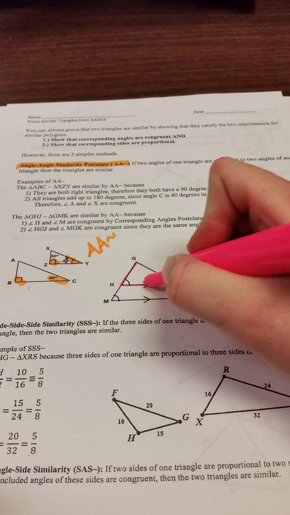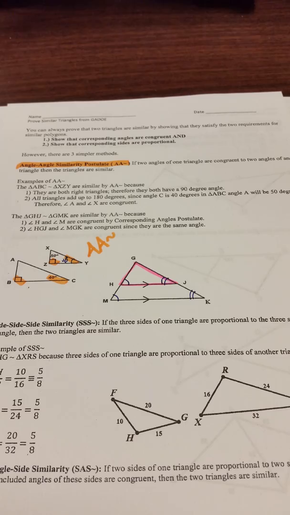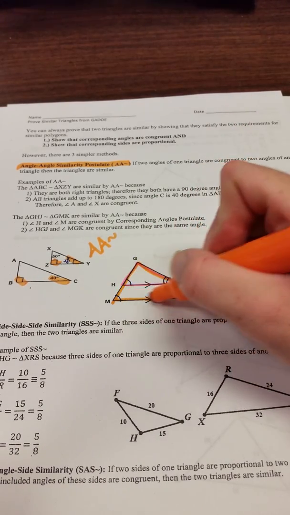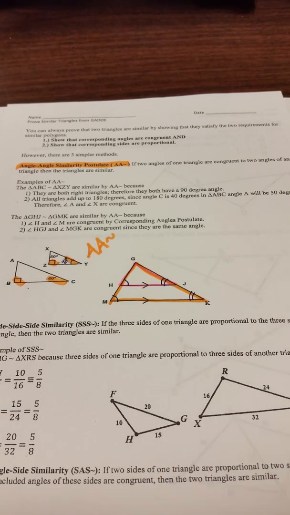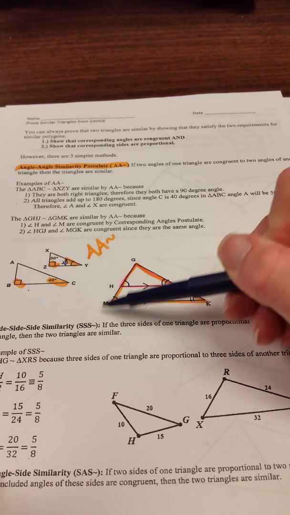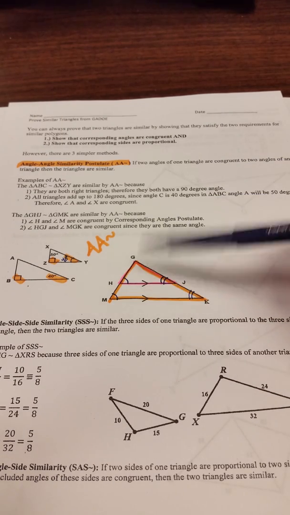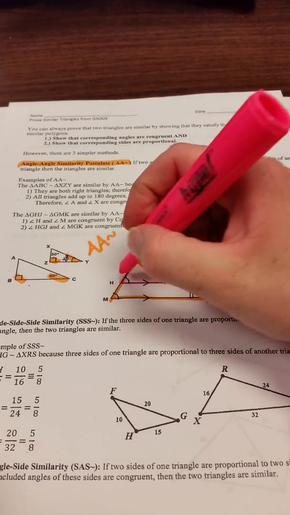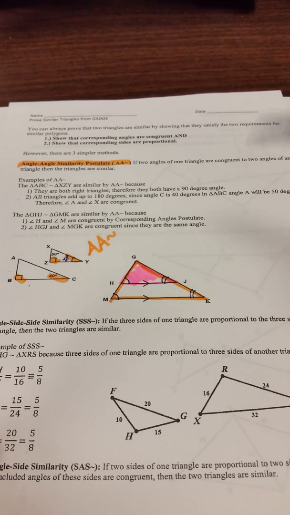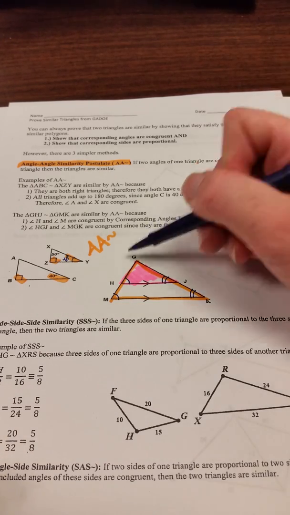You have a small triangle right here. You'll see the pink triangle, and then you have the big triangle, the orange one. So you have this small triangle comparing to the big triangle. Now when you look at this, here I'm just going to color it in to help you guys see it better. What do this pink triangle and the orange triangle have in common? They both share point G.